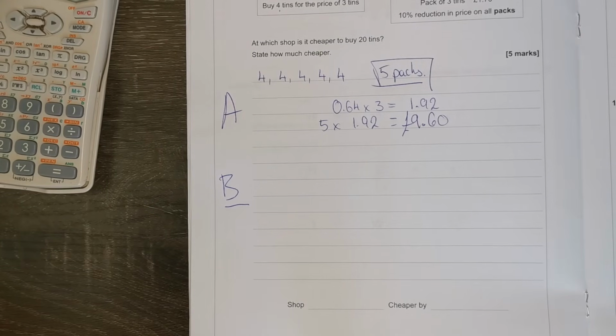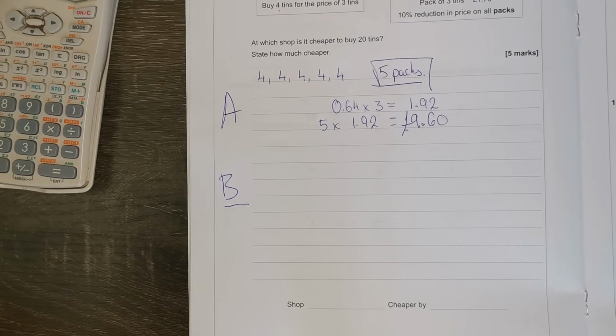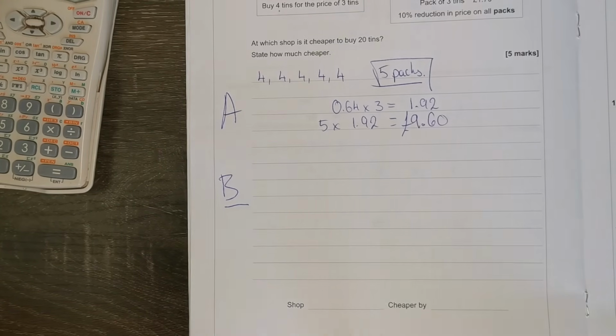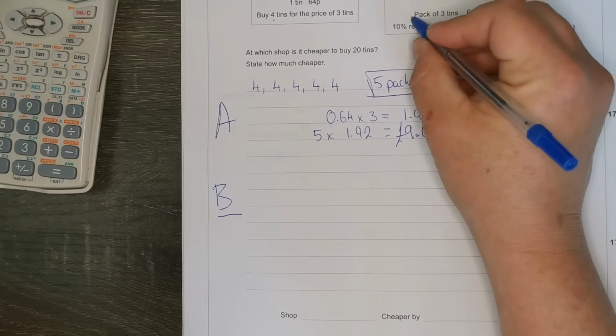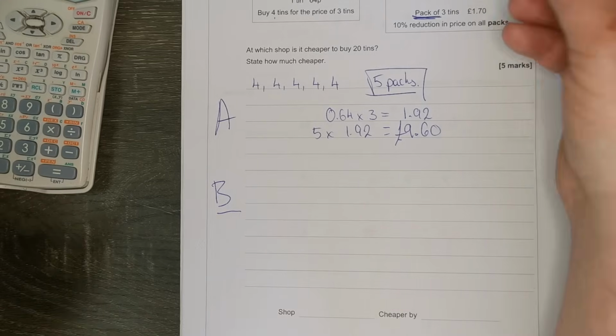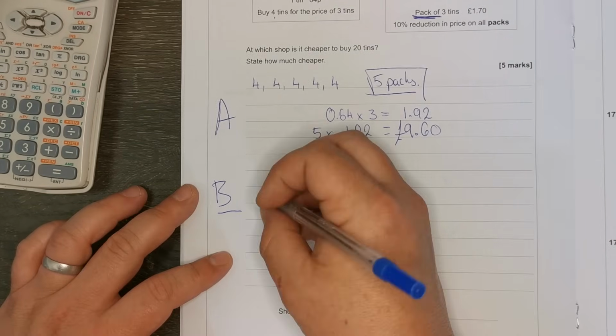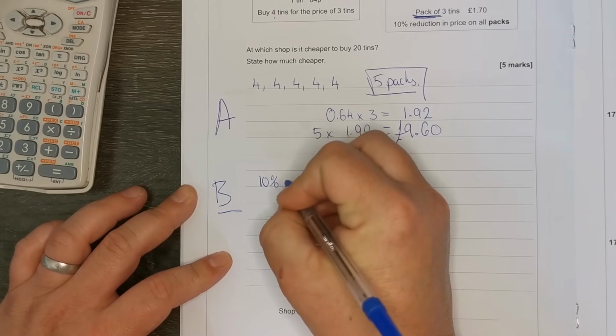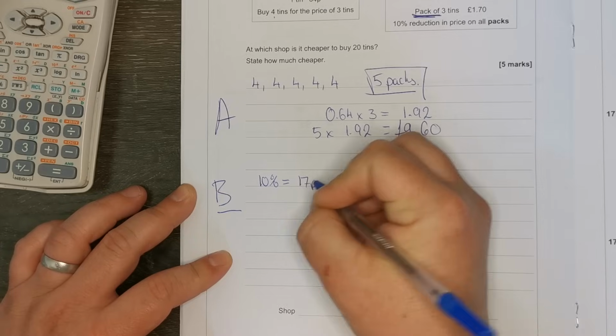So for shop B, there's 10% reduction on all packs. That's just the packs, isn't it? So 10%, let's do the 10% reduction on the packs first. So 10% is going to be 17p.